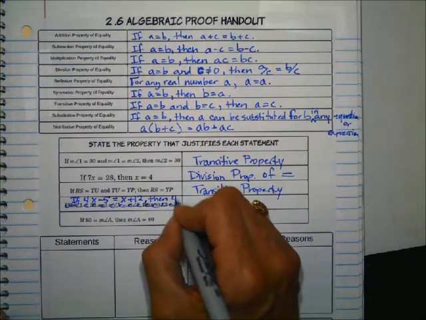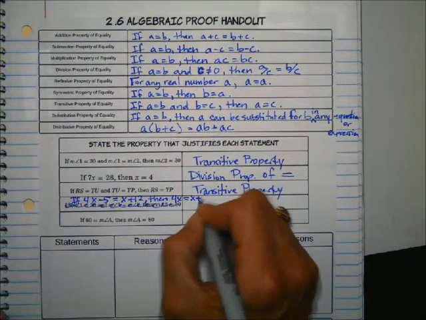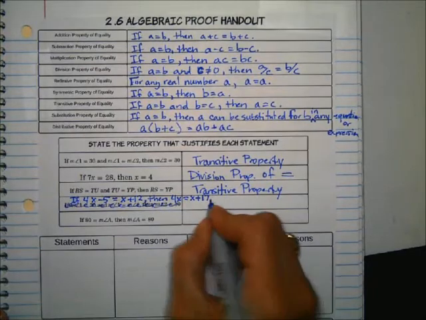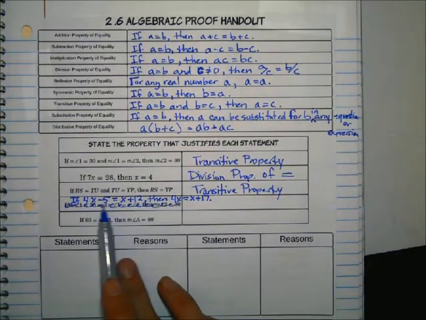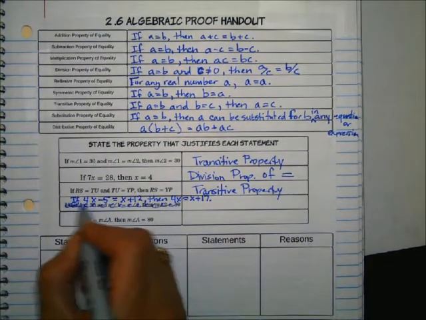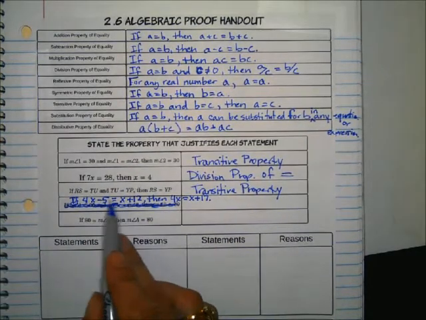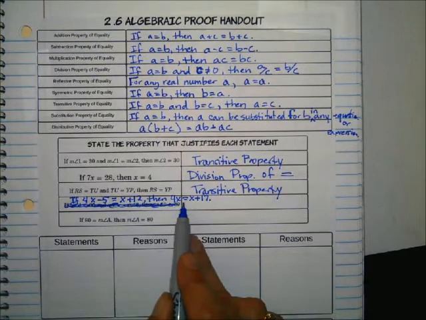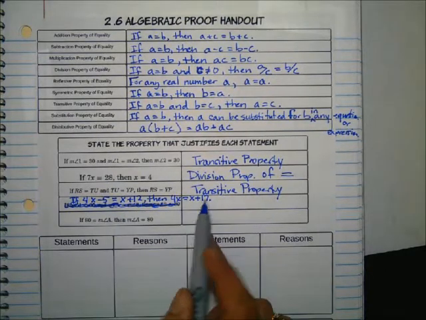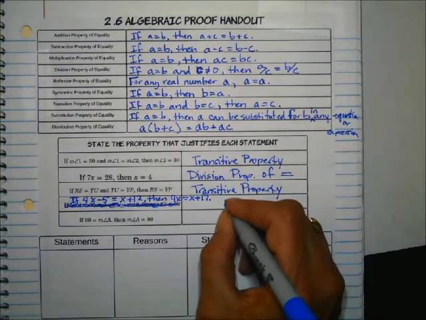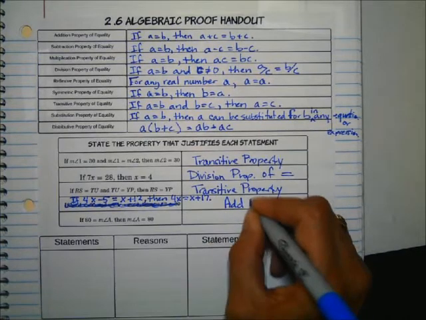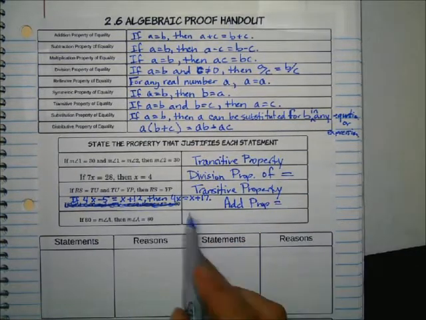So if I'm looking at this equation, erase that a little bit, cross that out better. If I look at this equation and I can see that the 5 is missing, looks like we probably added 5 to both sides. So that's going to be the addition property of equality that went from this step to this step. We applied the addition property of equality.